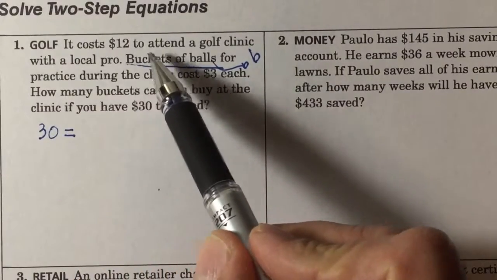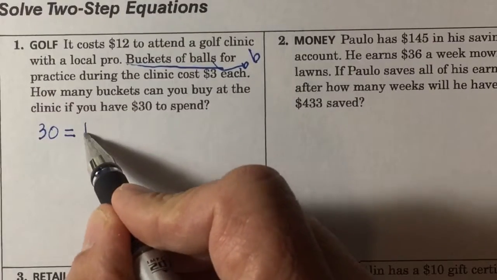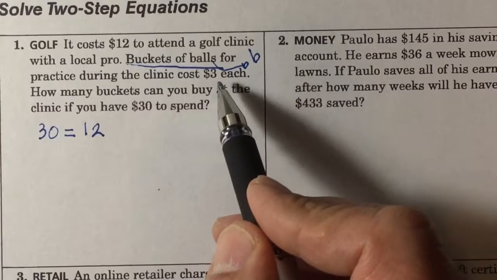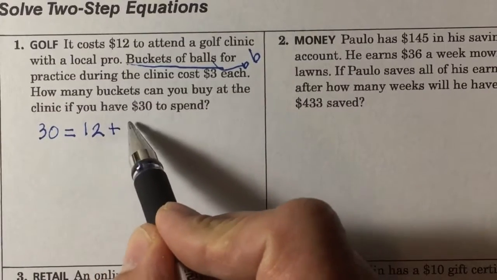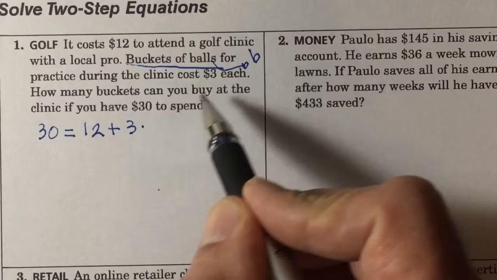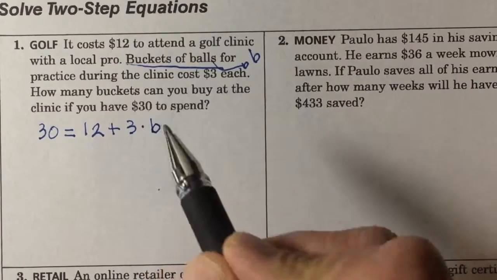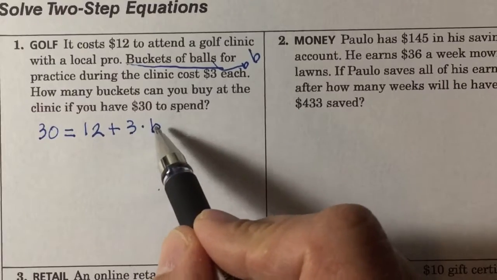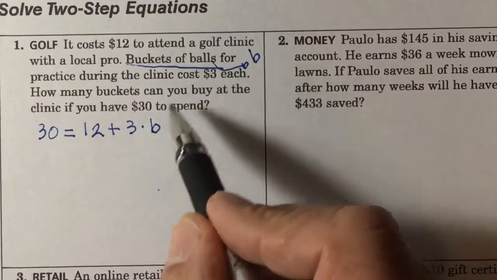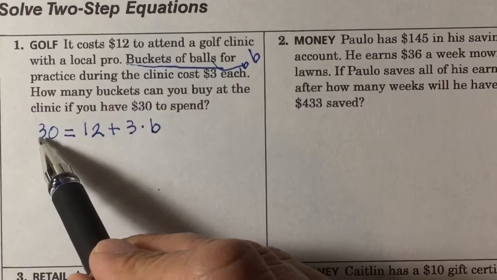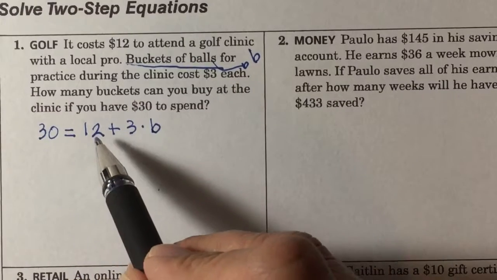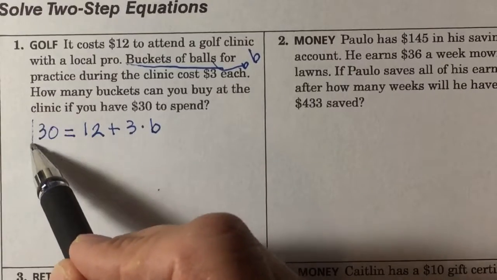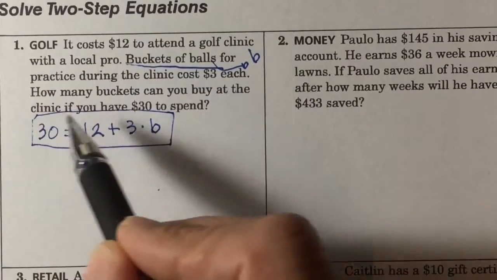Okay, my cost to attend the golf clinic is going to be $12. And each of the buckets of balls is going to be $3 each. So I'm going to add $3 times the number of buckets of balls I use. So what I need to find here is my variable given by the letter B, the buckets of balls. I have $30 total to spend and I have $12 as the cost to attend the golf clinic. So I have an equation here with one variable B.